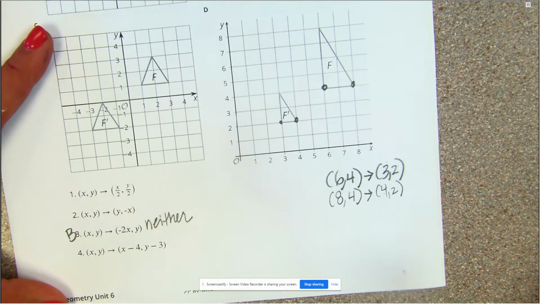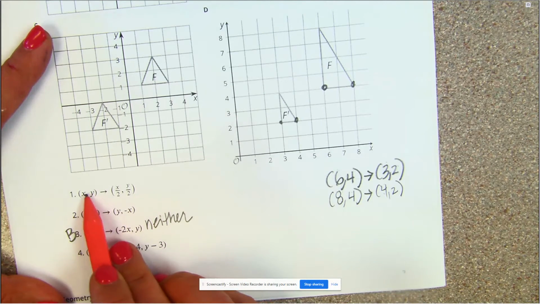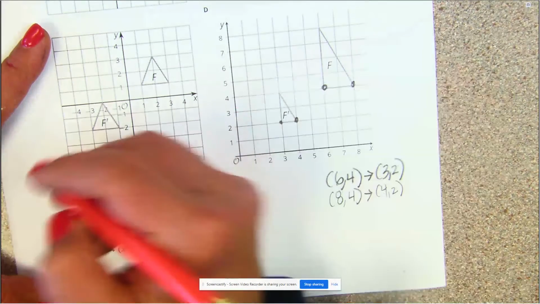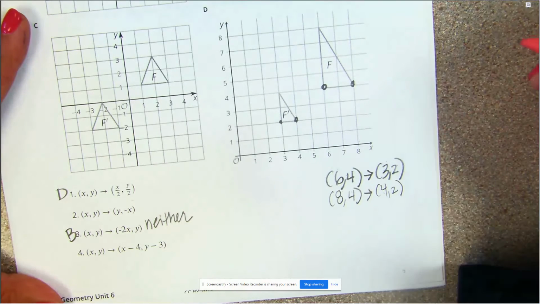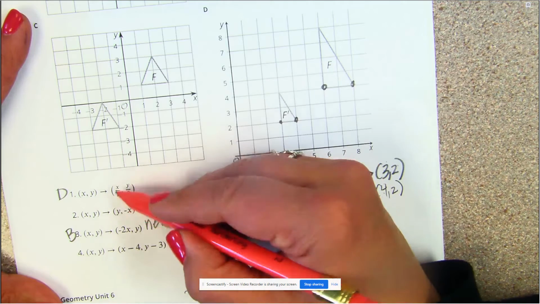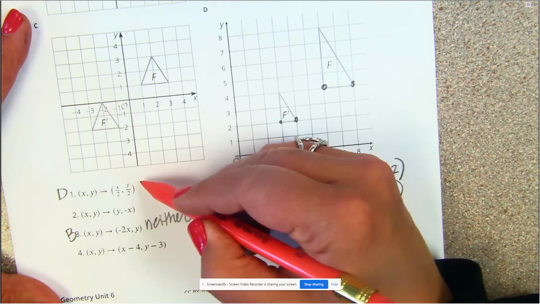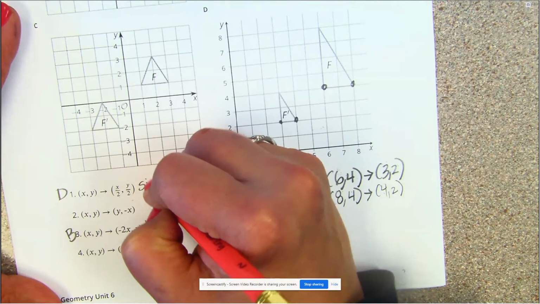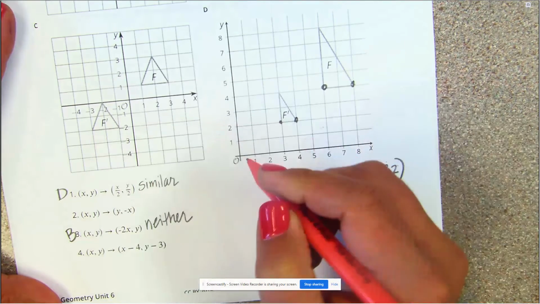Which one does that match with over here? Right here. It says to take the point, whatever the x is divided by 2, whatever the y is divided by 2. So this one is for letter D. Now, we haven't really talked about dividing, but dividing is the same as multiplying. Dividing by 2 is the same as multiplying by a half, and I did the same thing to both coordinates. So this is a dilation, which would produce similar figures.